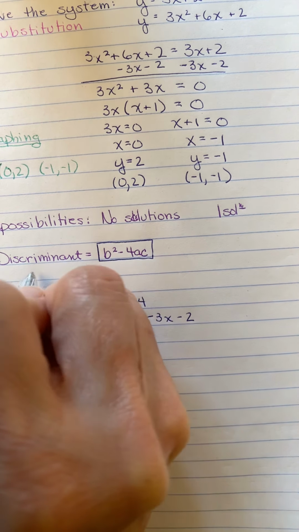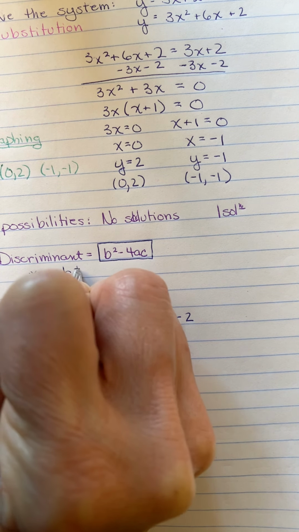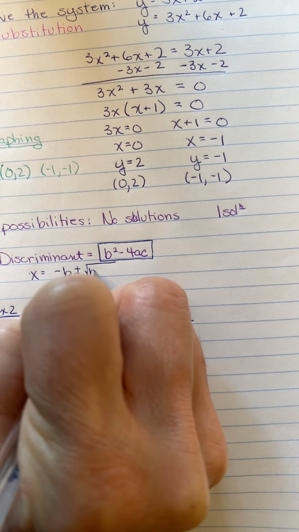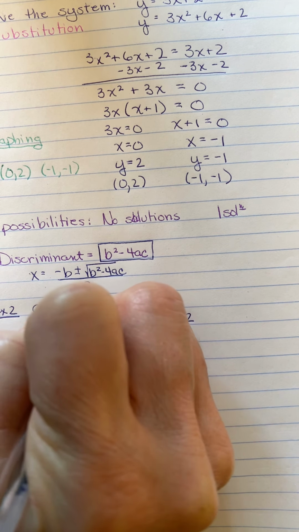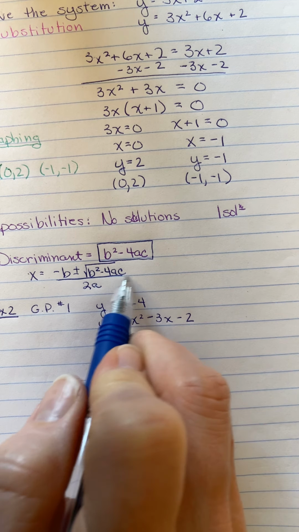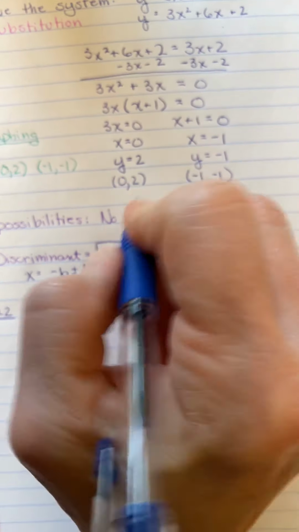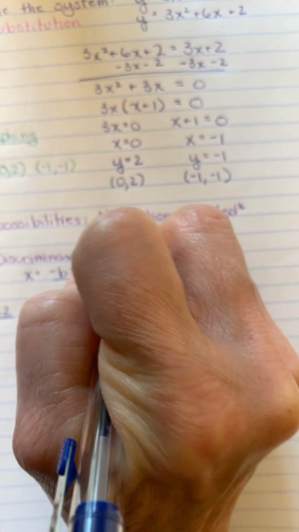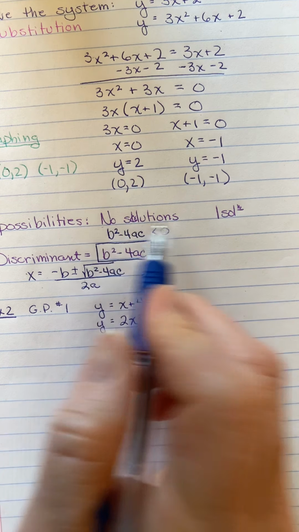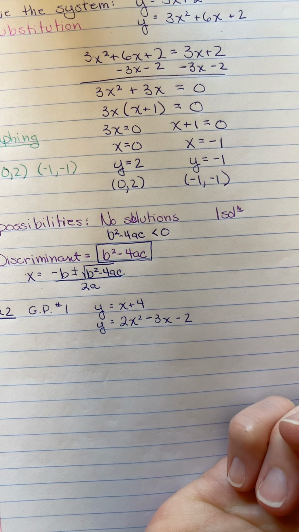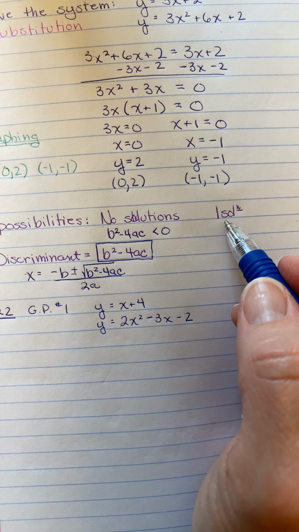Remember how the quadratic formula says x is equal to negative b plus or minus the square root of b squared minus 4ac all over 2a. So this b squared minus 4ac, it's under a square root. So if it is negative, if b squared minus 4ac is less than 0, we have no real solutions. No solutions.